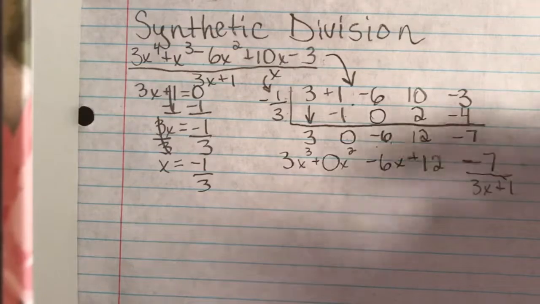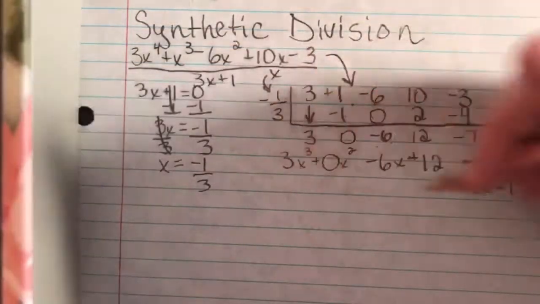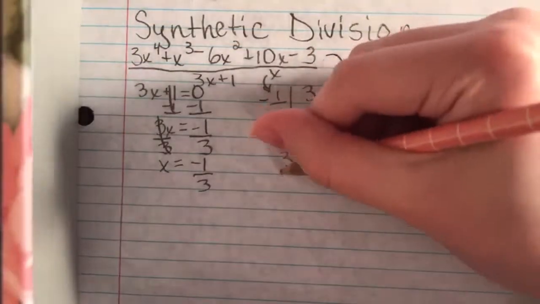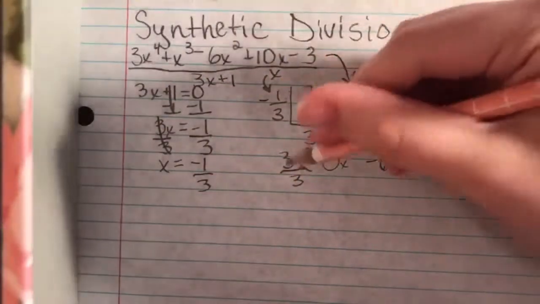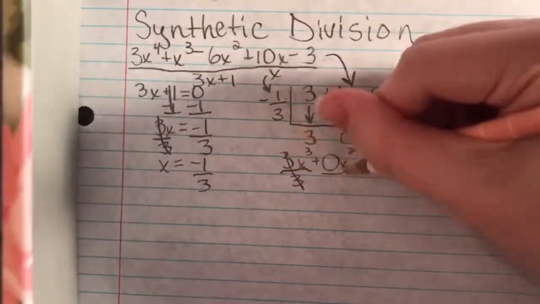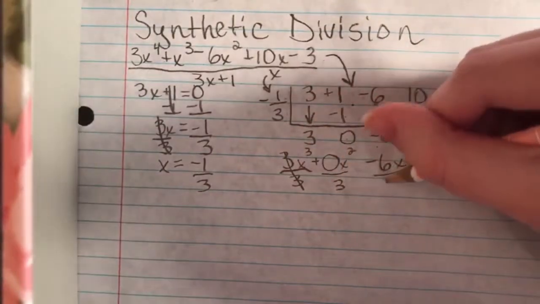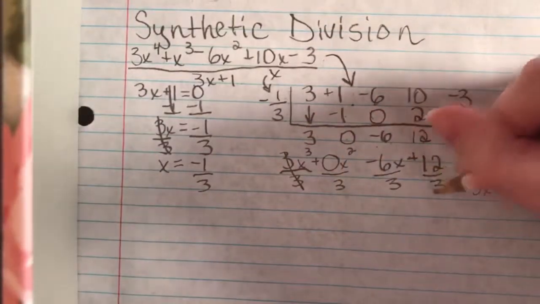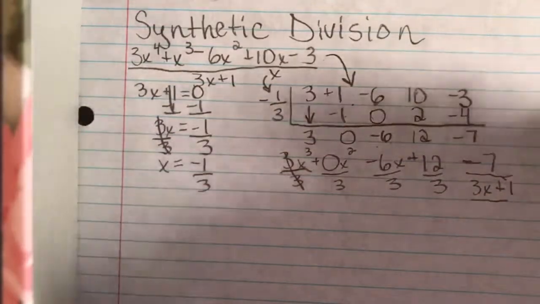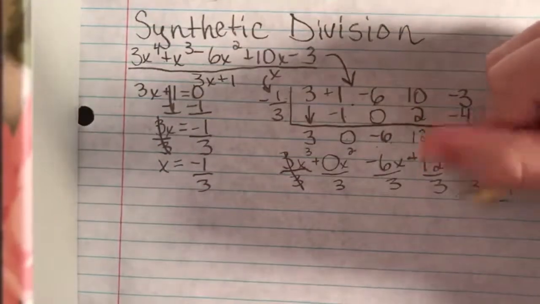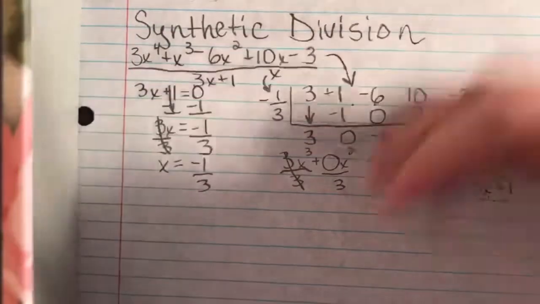So then you have to divide the entire thing by the first number of the answer, and that's 3. So then you divide each number by 3. You don't have to do this number because it's the remainder.